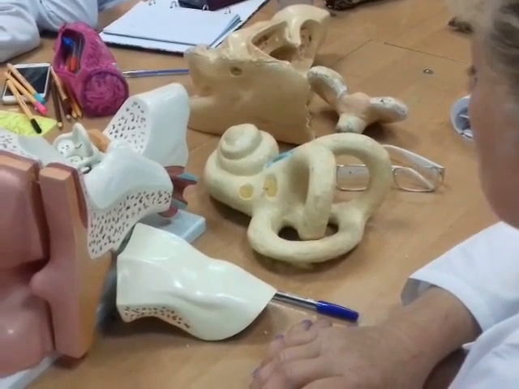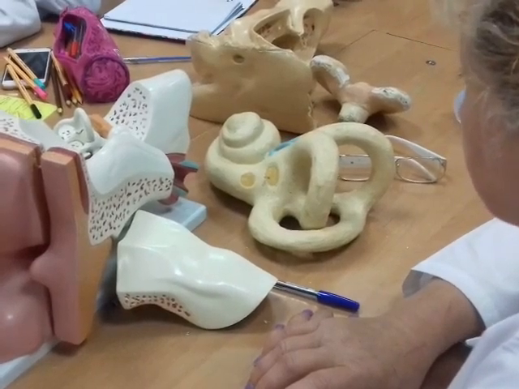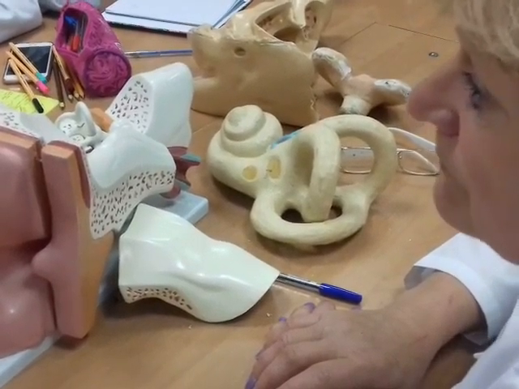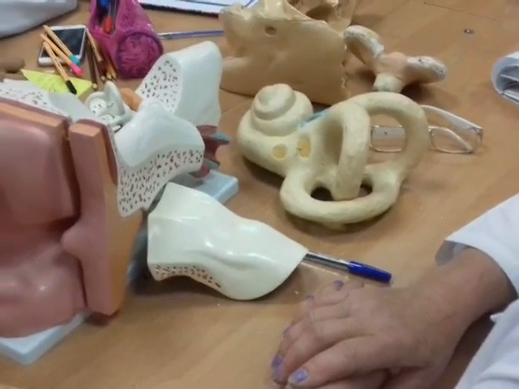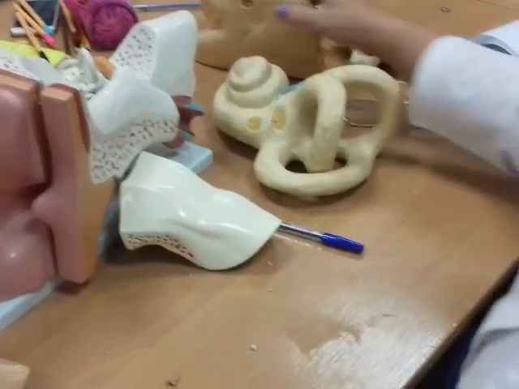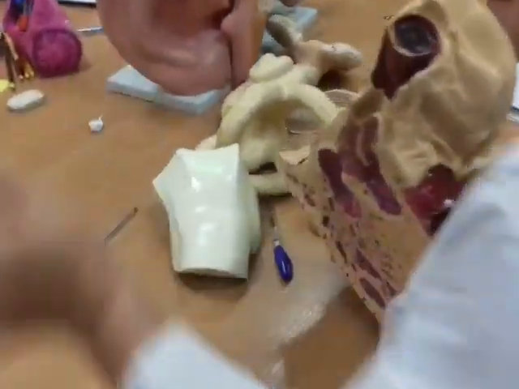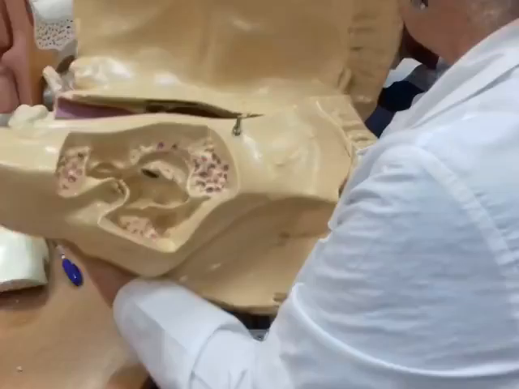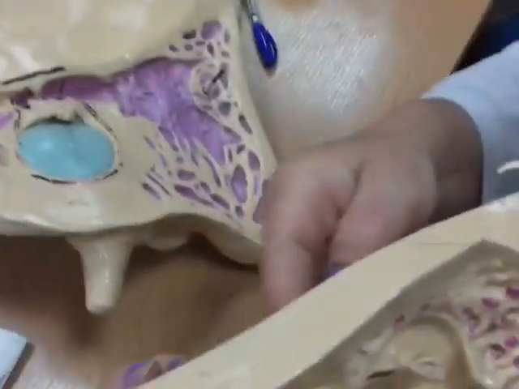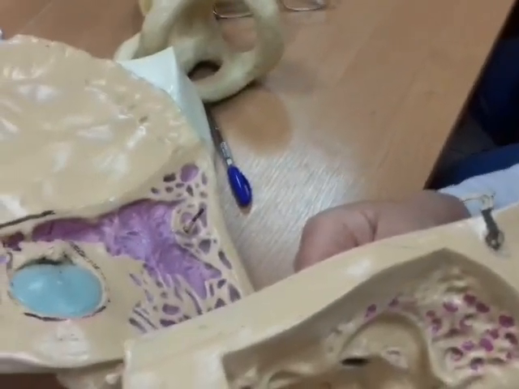This is the external ear. The external ear separates from the medial ear, which is the tympanic cavity, by the tympanic membrane. Look here. Now I will show you the temporal bone. This is the temporal bone. Do you see? Here, the blue color is the tympanic membrane. The tympanic membrane opens into the tympanic cavity.